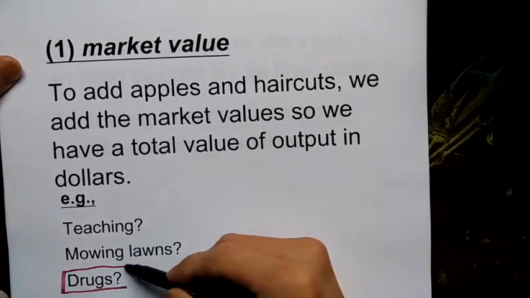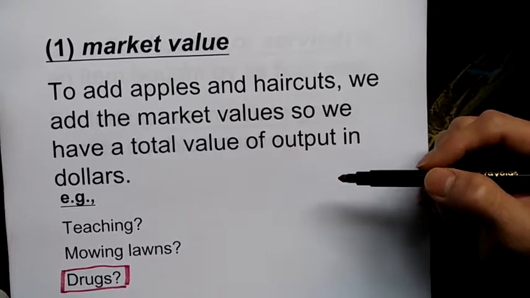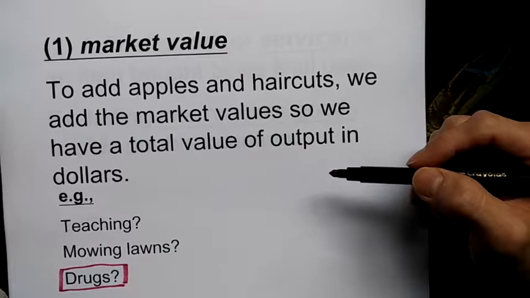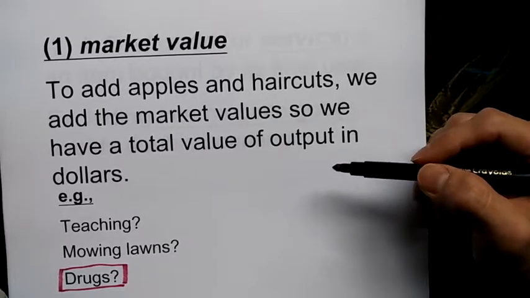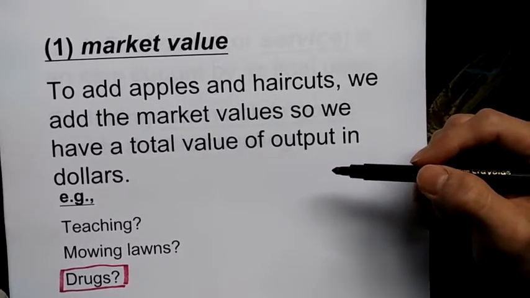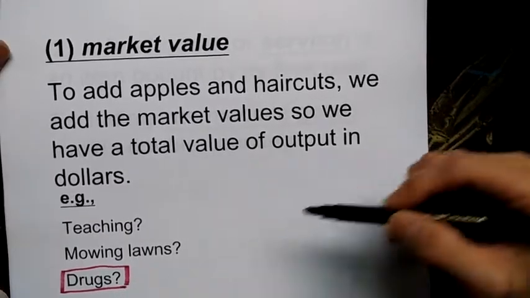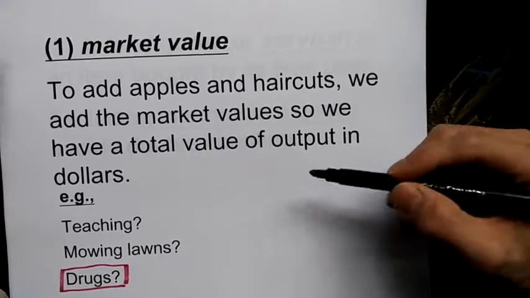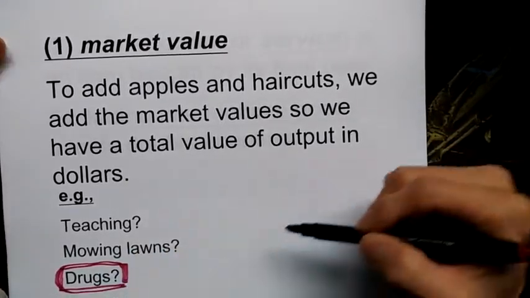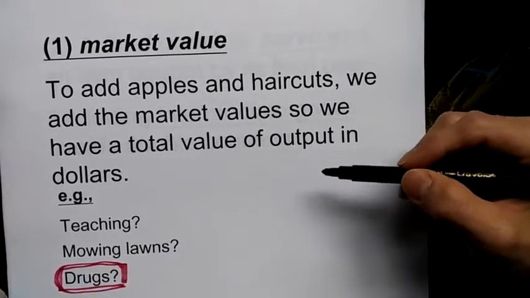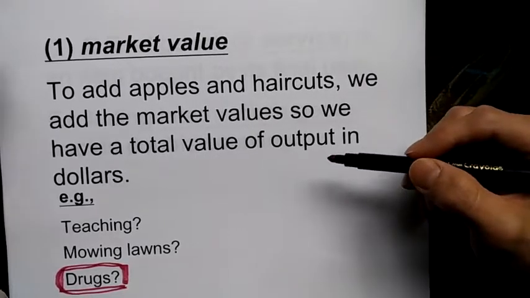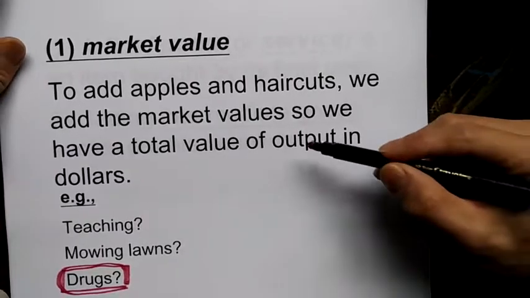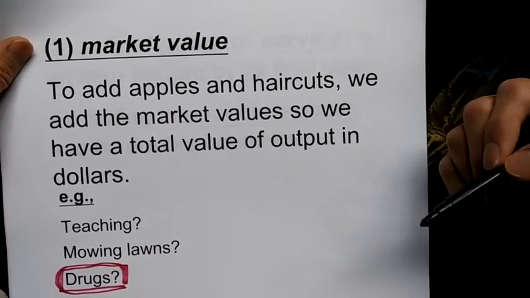Because Colombia produces a lot of drugs, and those are underground activities. There's no market. Well, there's an underground market, but there's no market price for their drugs. They are not reported. Therefore, these drugs are not included in their nominal GDP, and their nominal GDP undervalues the actual production of Colombia.